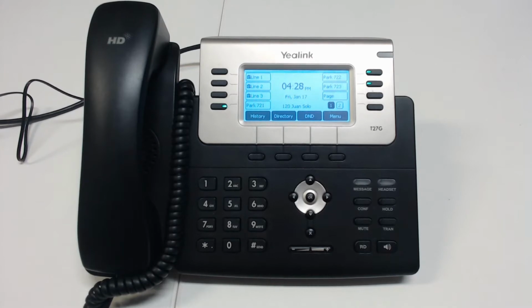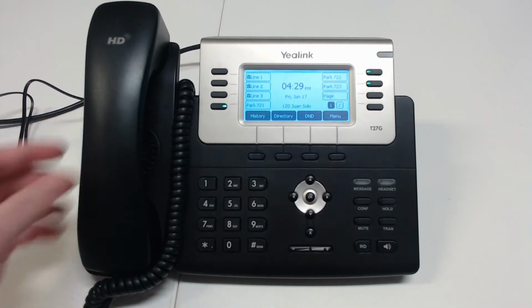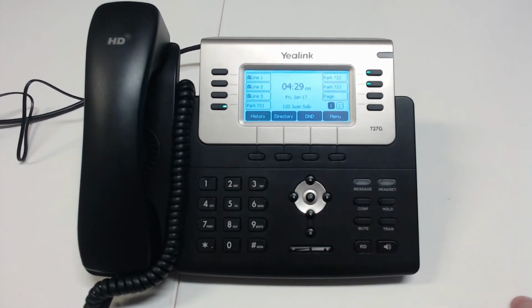I'm going to be going over the basics, and if you have any questions, you can reach out to support.vestednetworks.com. So starting out, this is a monochromatic screen. It is not a full color screen. We have the handset here and the model here.